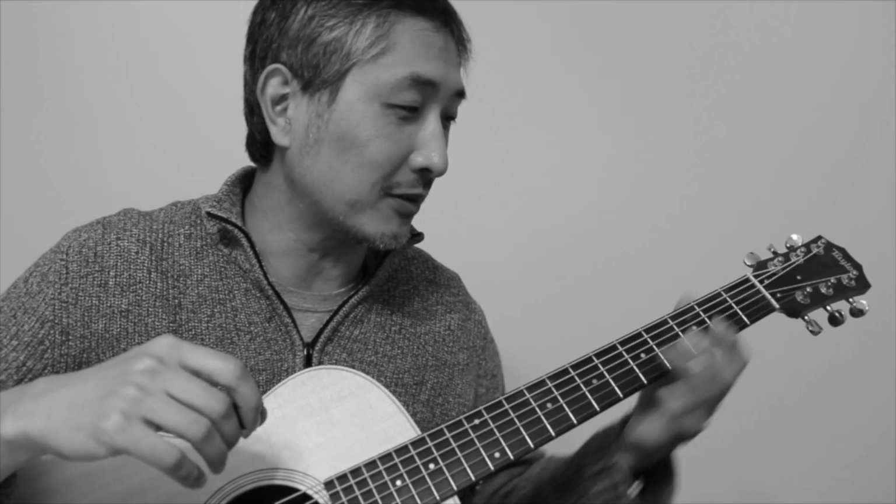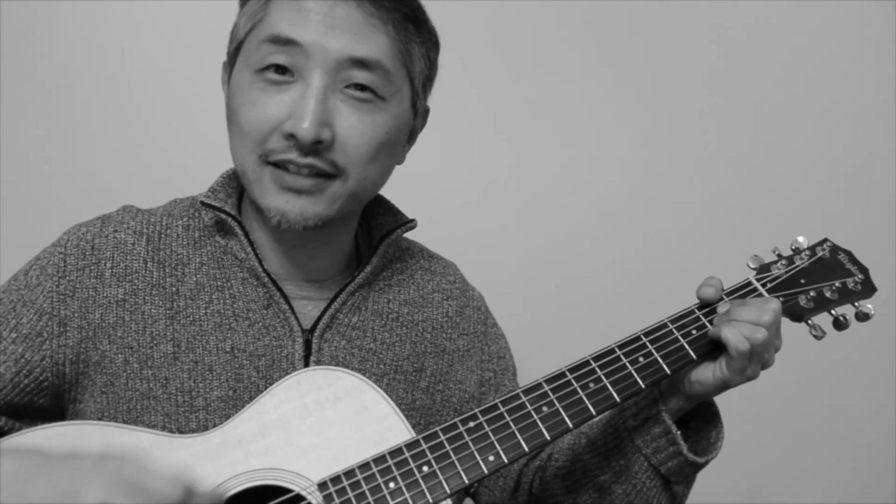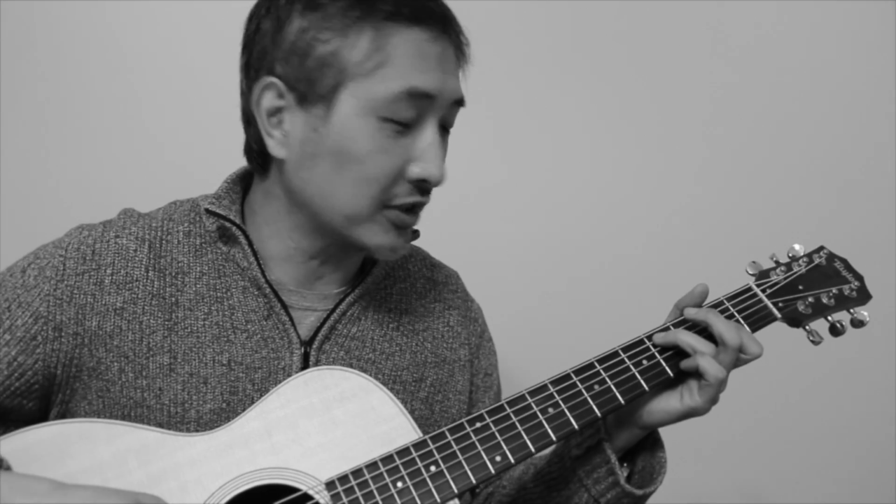But the interesting part is this first one, A over C sharp. This is a standard A chord, and most of the time in popular music, if you hear a chord, you can assume that the root, the main note of the chord, is at the bottom, right? But in this case, this A chord is sitting on top of the third, which is the C sharp.